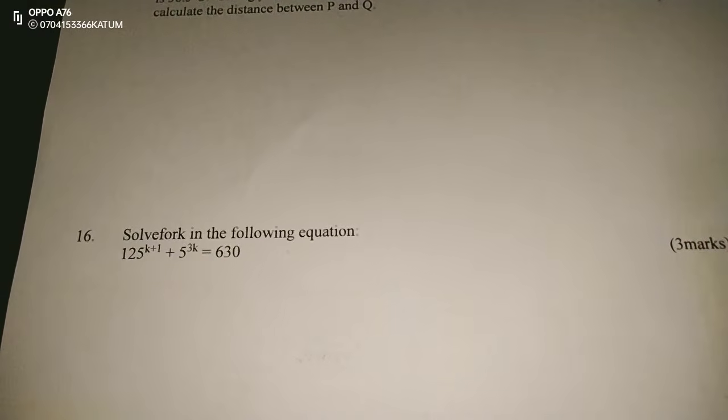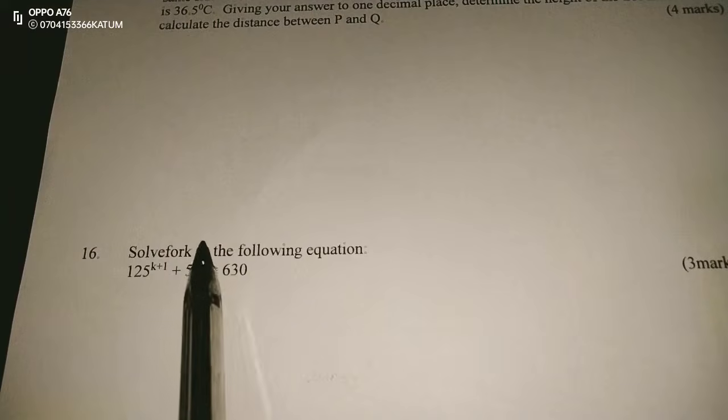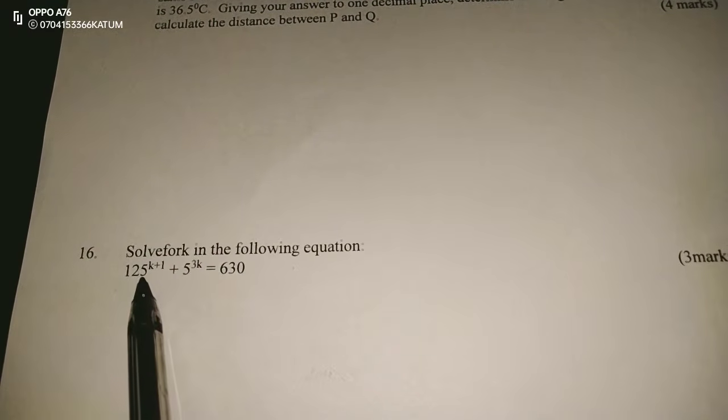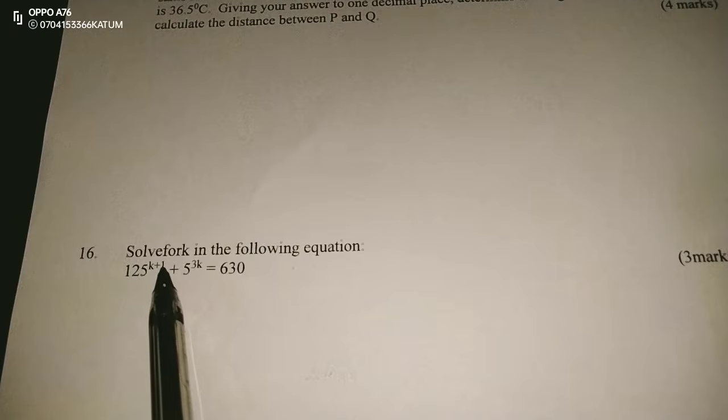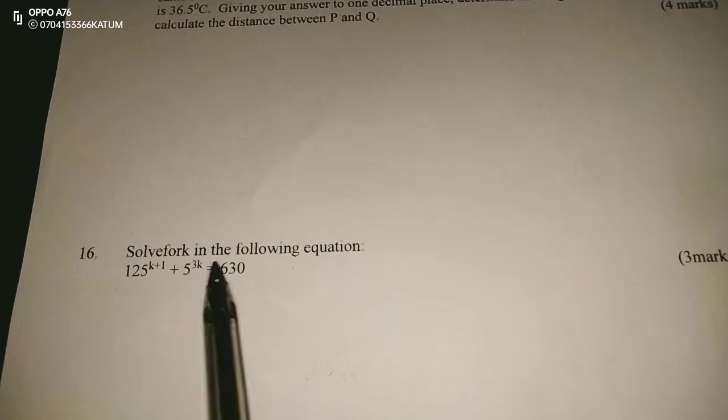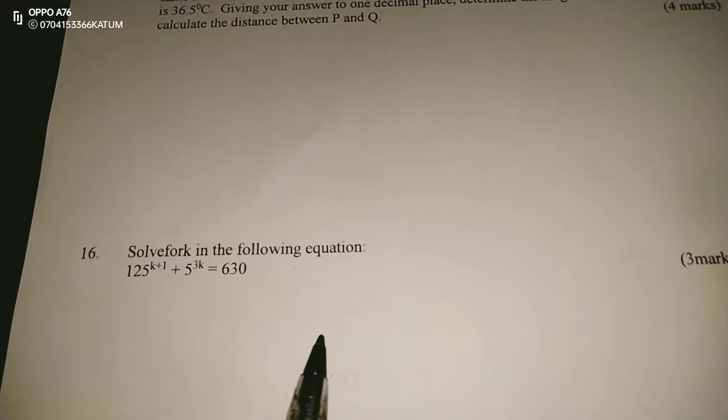We're going to discuss indices. Solve for k in the following equation: 125 raised to k plus 1, plus 5 raised to 3k, equals 630.